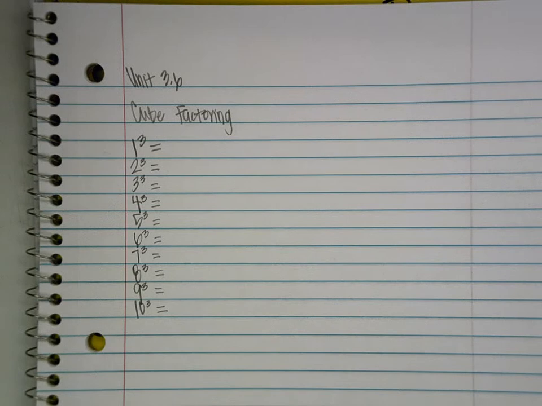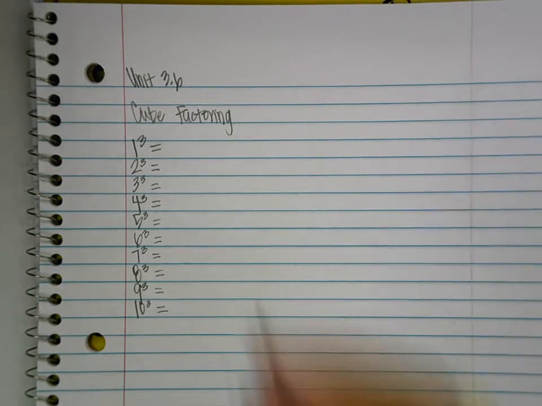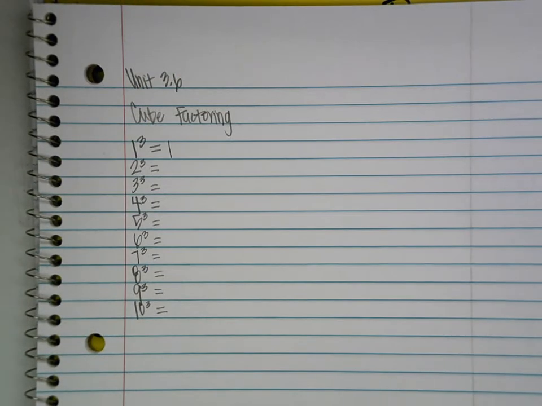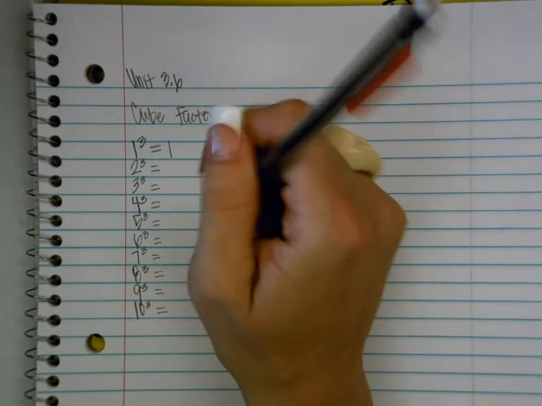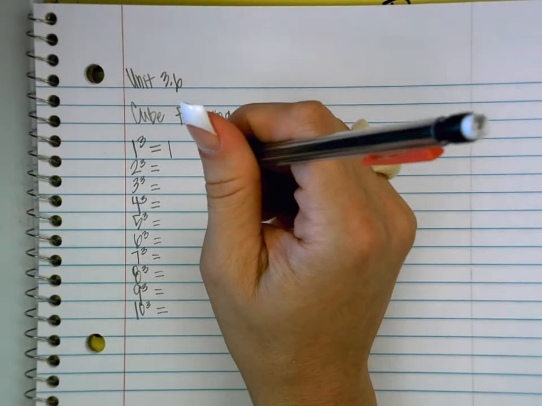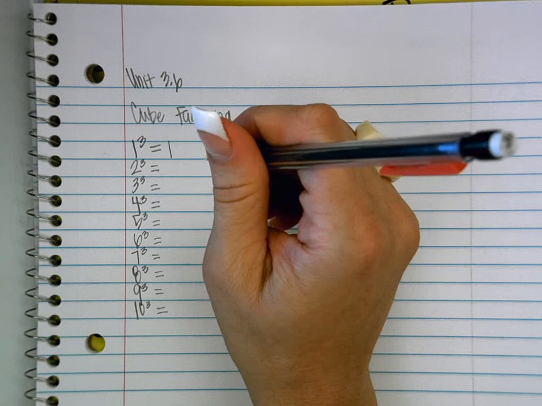So 1 cubed. What is 1 cubed? Braden. Where's Braden? What's 1 cubed? 1. Yes, not a trick question. Okay, what is 2 cubed? David. 8.